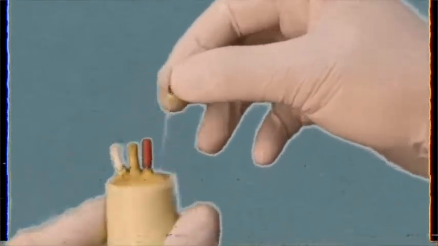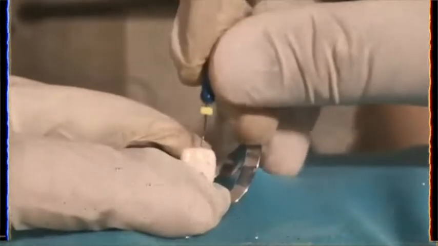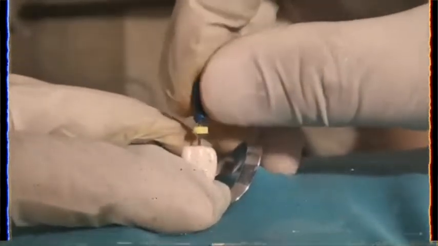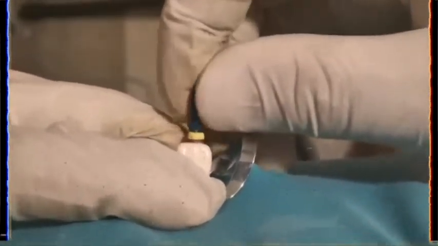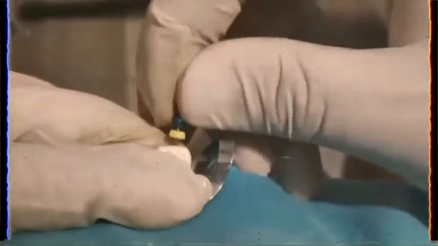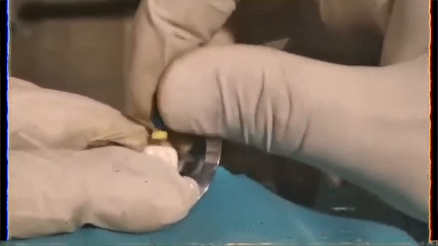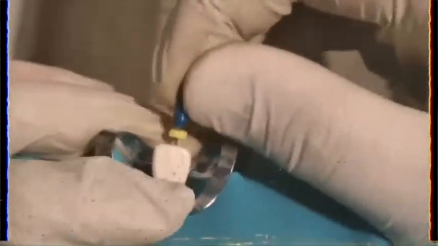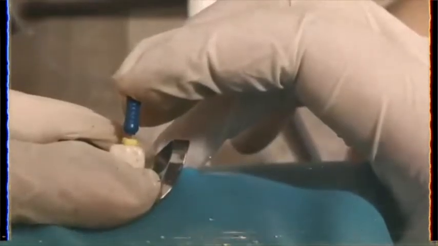We have finally arrived to the MAF. Using the MAF, you must do a final circumferential filing motion to remove all ledges made by the previous files. Slightly introduce apical pressure to see if you have successfully created an apical constriction.